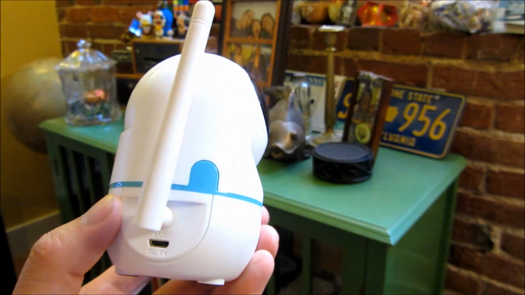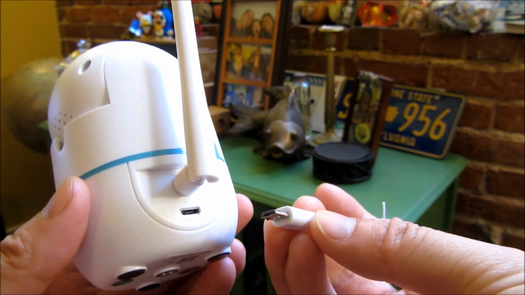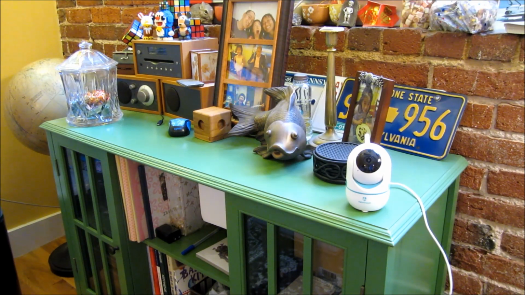Now I'm going to plug in the camera and it's going to initialize, and this is just a normal micro USB. So once I've plugged in this camera, it's going to go through initialization sequence. So you see it's moving up and down, left and right. Please configure camera by AP hotspot or scanning code.